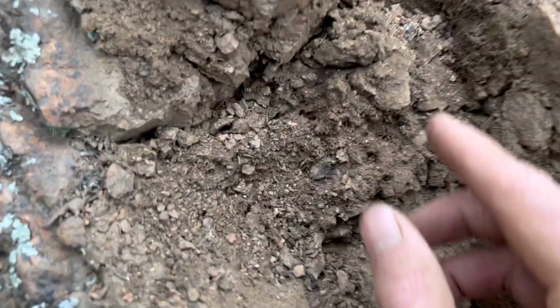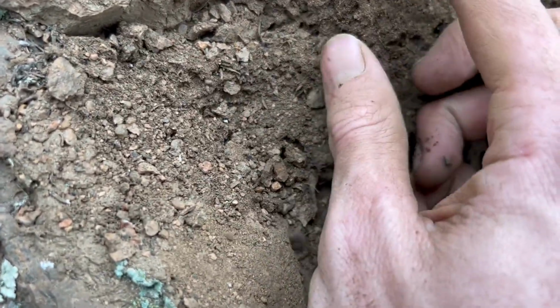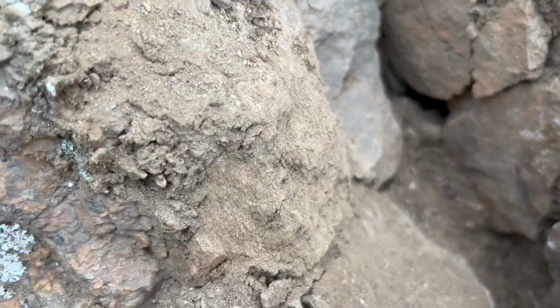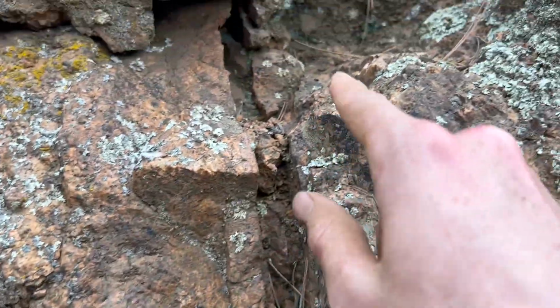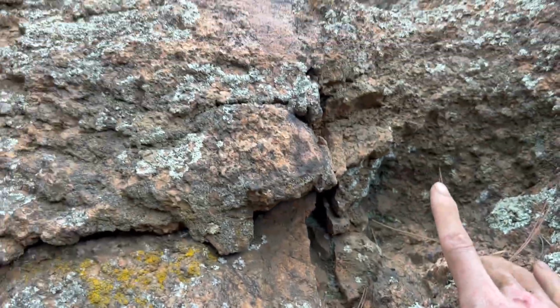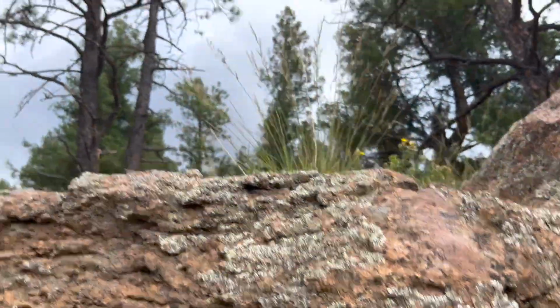Where did it come from? Up here. If that is quartz, then it's still special because that's the most cubic quartz I've ever seen in my life. Oh, right. It was laying on the surface. Meaning there's probably good stuff up there.